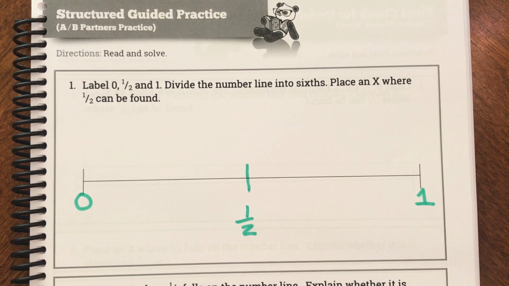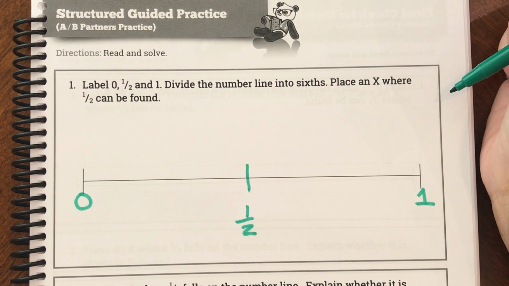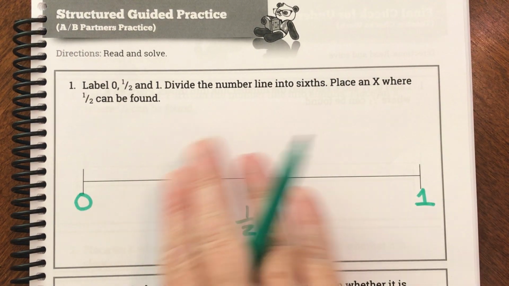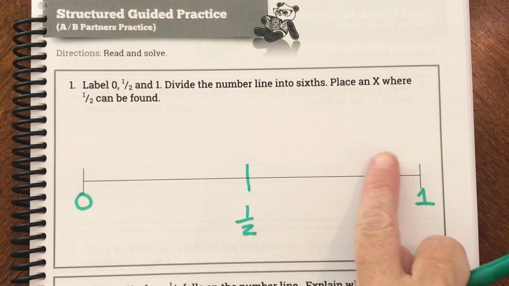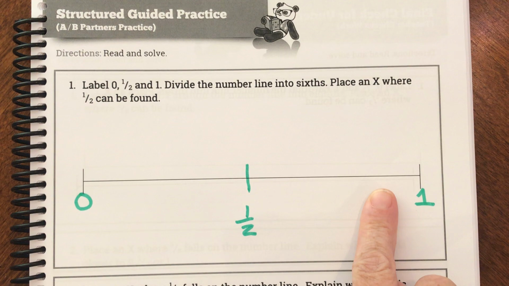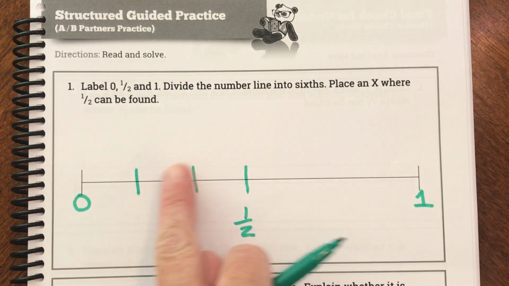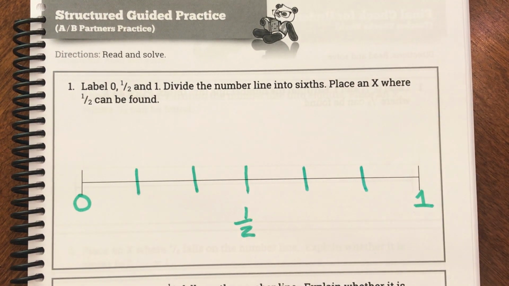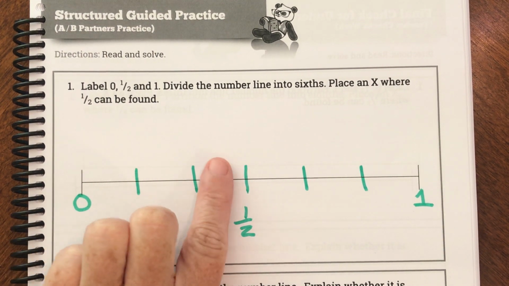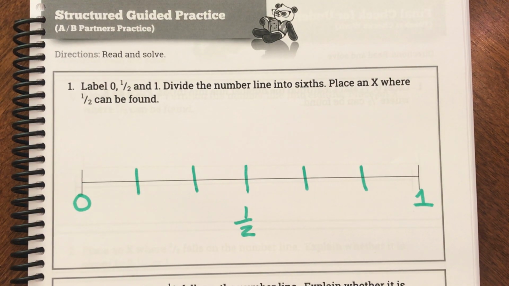Okay, next it says divide the number line into 6ths. Well, if I already cut it into 2 pieces and I want 6, I could put 3 pieces here and 3 pieces there. So let's cut this one into 3 pieces, 1, 2, 3, and let's cut this one into 3 pieces, or partition. So let's see if we actually have 6 parts. 1, 2, 3, 4, 5, 6. Okay, so now we can label them.